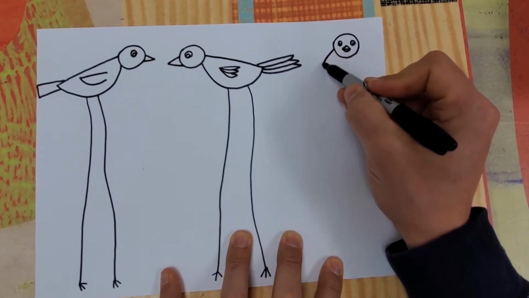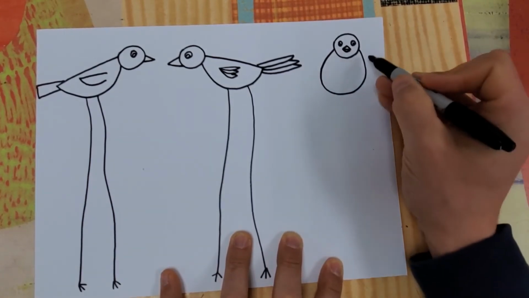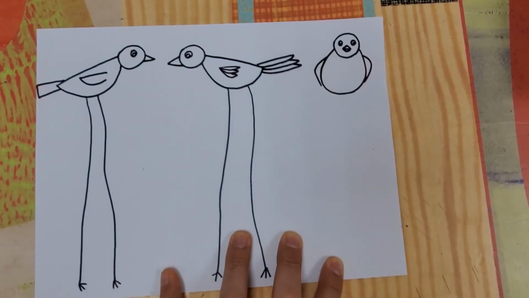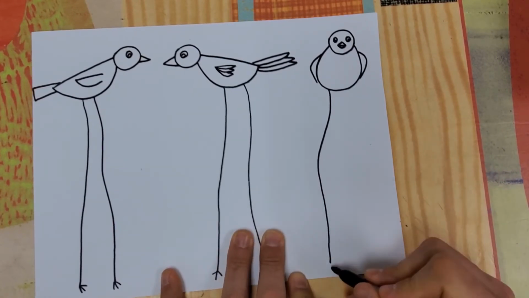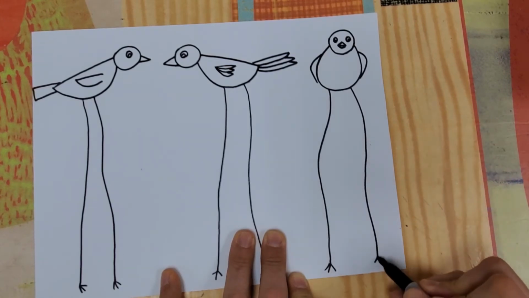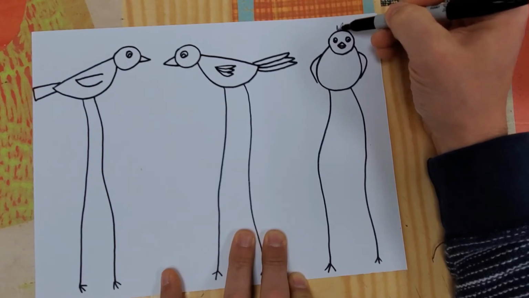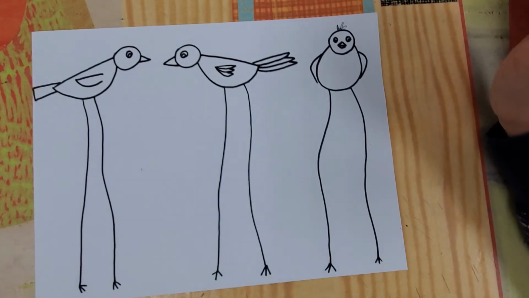Let's do a nice circle down for the body, curve out a wing, curve out a wing, and then I can bring down those long legs here. Might give him a few feathers sticking up off his head there, just for fun.